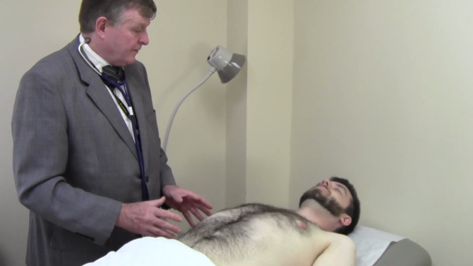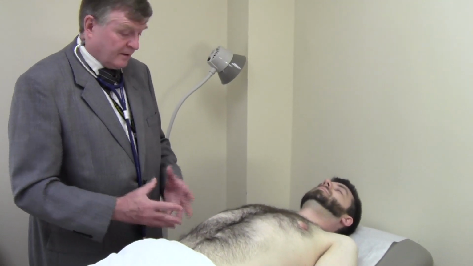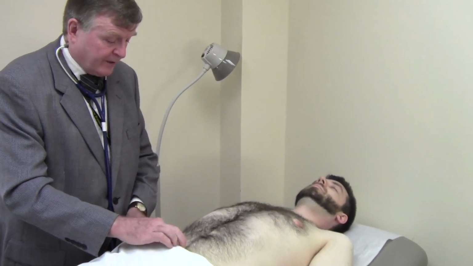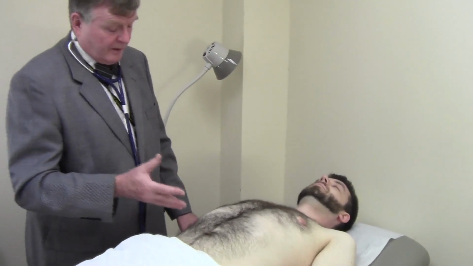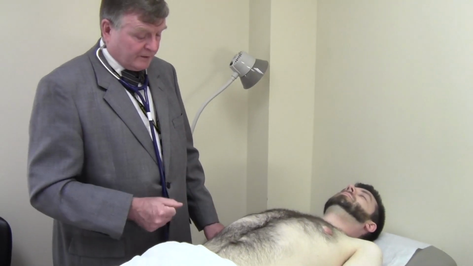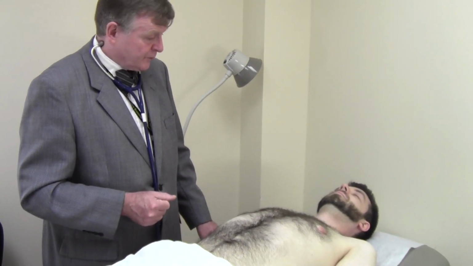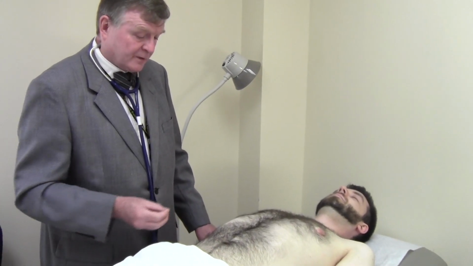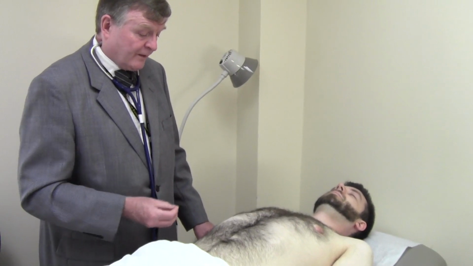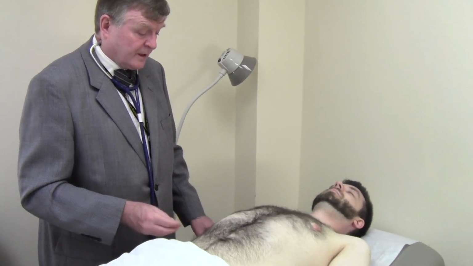So I have found no abnormalities on the general examination of the abdomen. I could find normal bowel sounds. I felt no masses on superficial palpation, no masses on deep palpation. There was no evidence of guarding or tenderness. So the general part of the examination of the abdomen is normal.